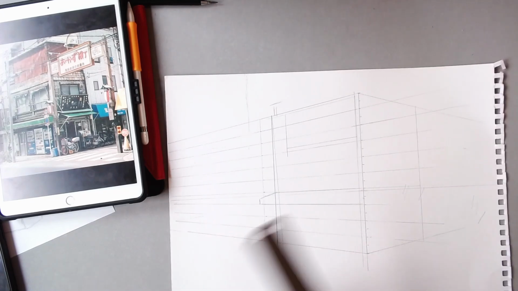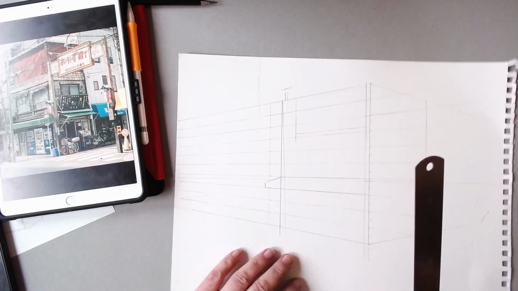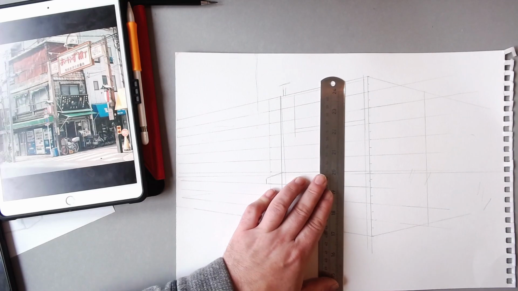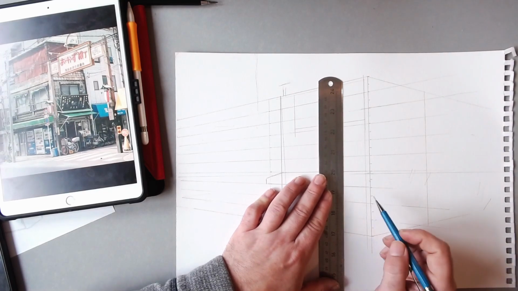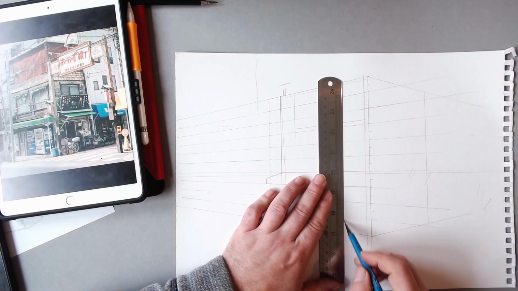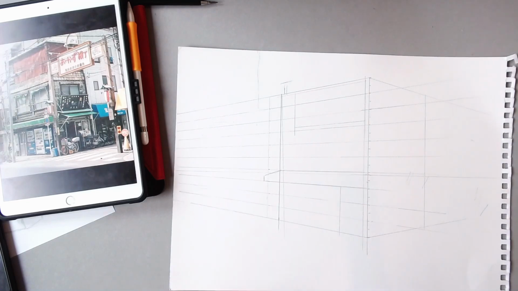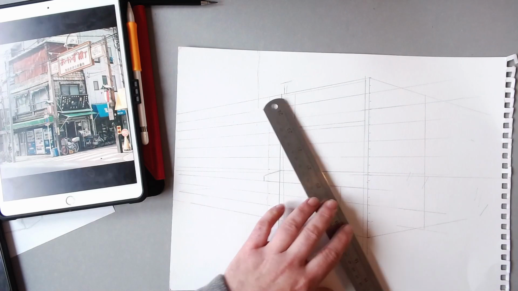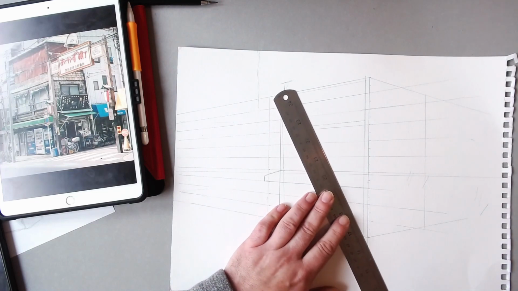So that's the bottom of our canopy, and then I've got these panels just inside here. So again, that's where we can use our diagonals, because they're all pretty much equal in width. So I can just go across from diagonal to diagonal.